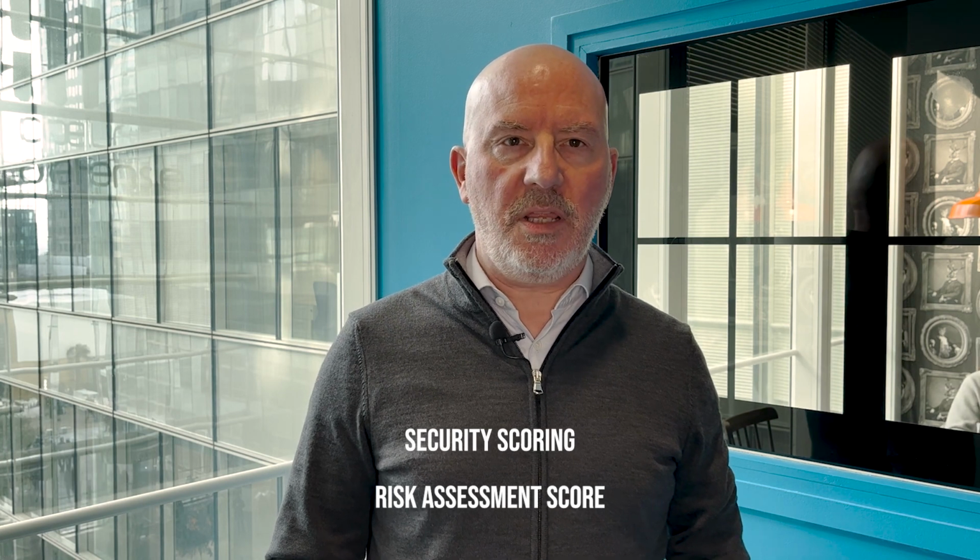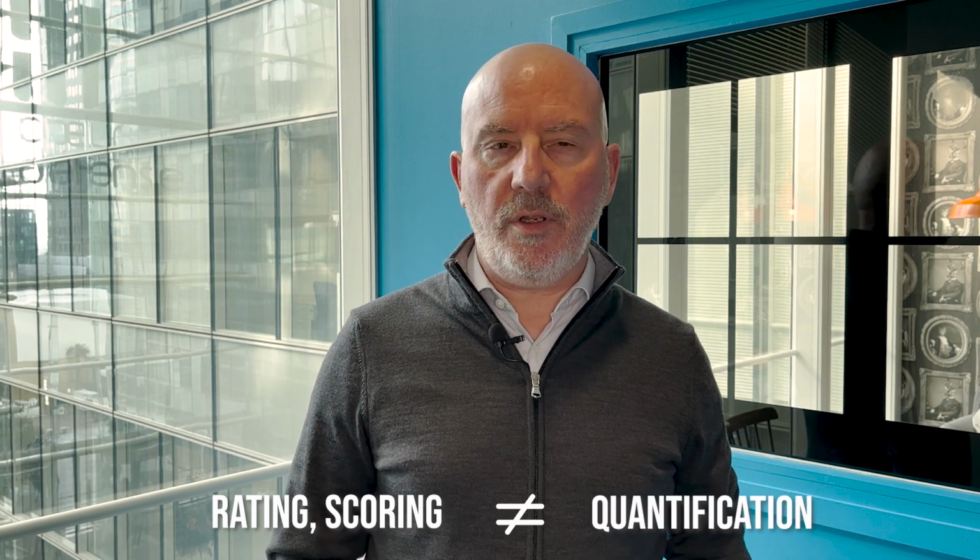By comparison, a score is usually a number which measures the accomplishment, as in a game or a test, or excellence, as in a quality test, either in absolute points or as a comparison to a standard. It is comparable to a grade. Because it is typically expressed as a number, security scoring or risk assessment score are often perceived as proper quantification methods. While rating and scoring are both ways of measuring, they should not be mistaken for quantification.